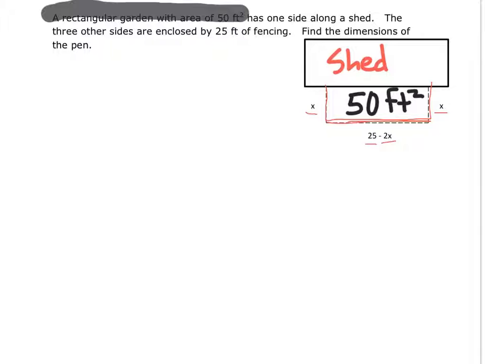They want us to find the dimensions of the pen. So what we want to figure out is how far it is from here to here, and how far it is from there to there. Like I said before, this is going to be set up very similar. This right here is a rectangle. So to find the area of that, I just do length times width.